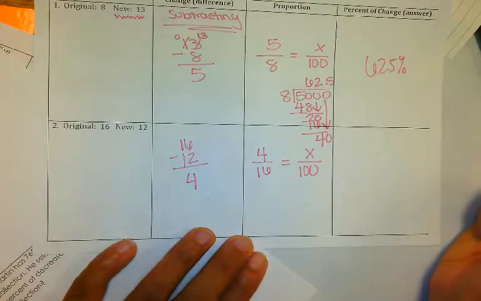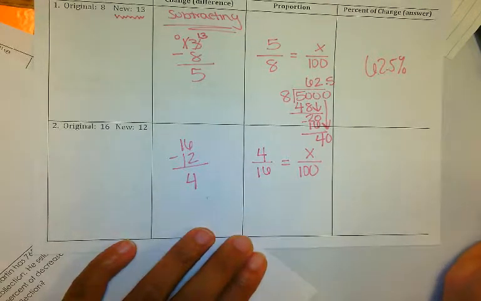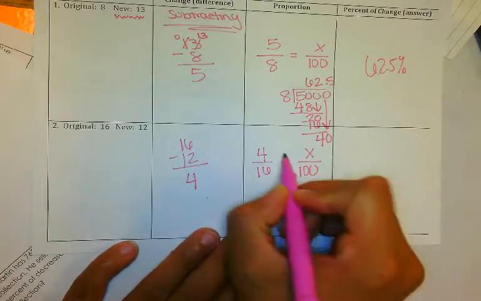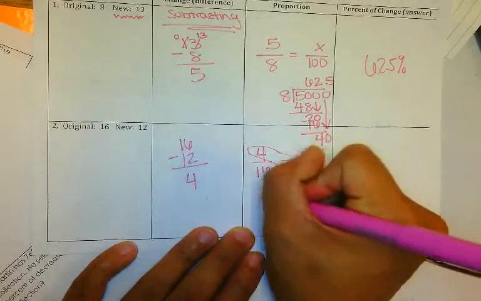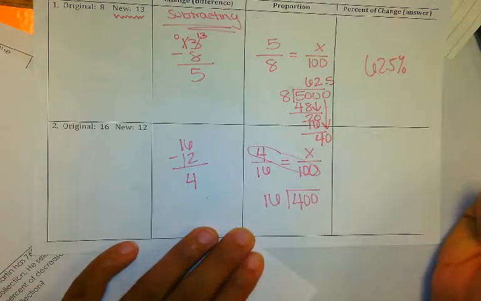So go ahead and cross multiply, pause the video, cross multiply and divide, and see if we get the same answer. Alright, hopefully you paused the video. So you should have cross multiplied. So you got 400, and then you should have divided by 16. If you didn't already do that, pause the video and finish.